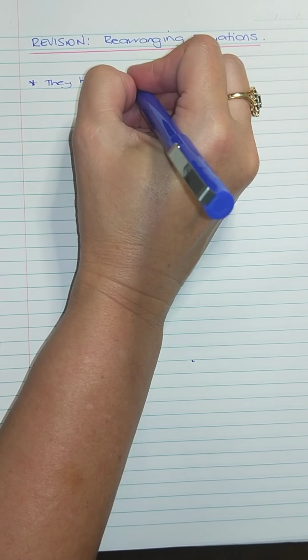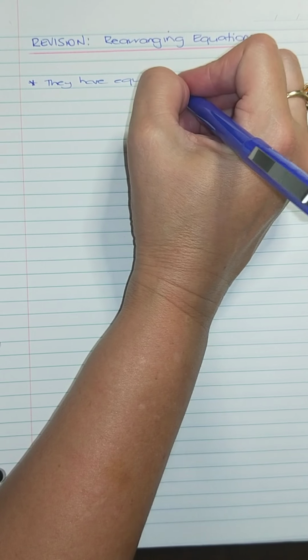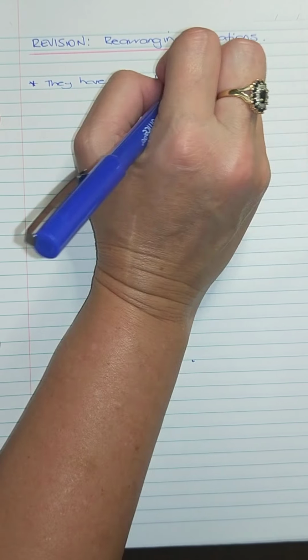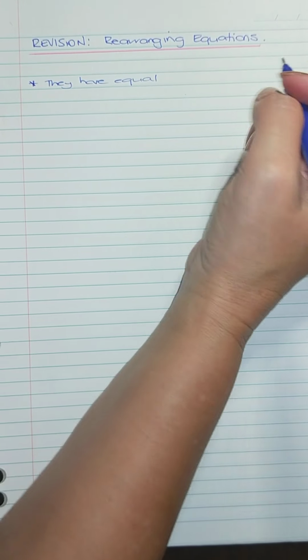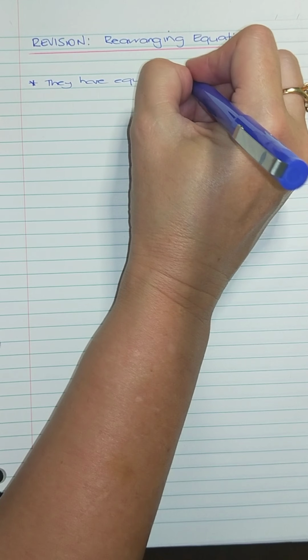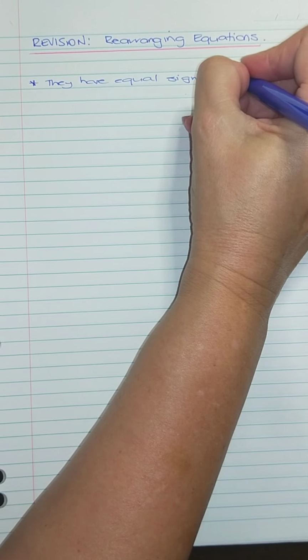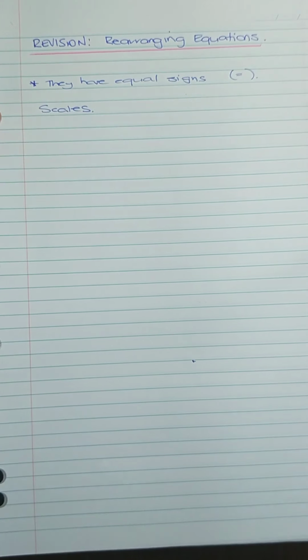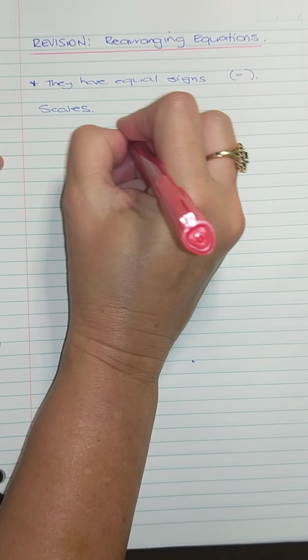And you should be writing this down in your book, not just watching. So if you need to press pause to catch up, please do that. They have equal signs. And we can think of equations like a set of scales, something that you weigh, an old-fashioned set of scales that you weigh on. And I like to draw a symbol for the scales.